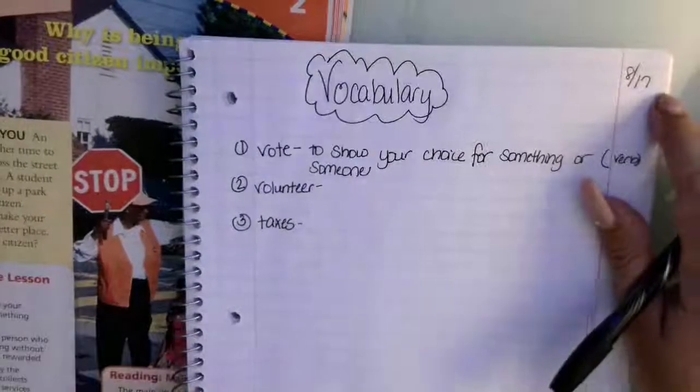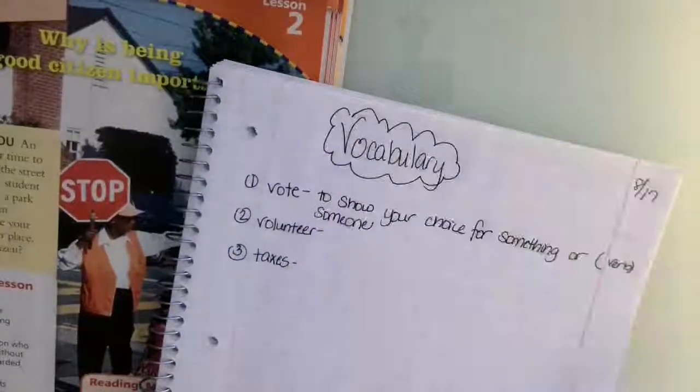So just your 3 vocabulary words for social studies, any remaining time in IXL, and then you are done for the day, boys and girls. So make sure that you, I would be cautious about getting outside. It is very hot out, so I'm not going to give that advice. I'll leave that up to your families. But make sure you're drinking plenty of water. I will give that advice.